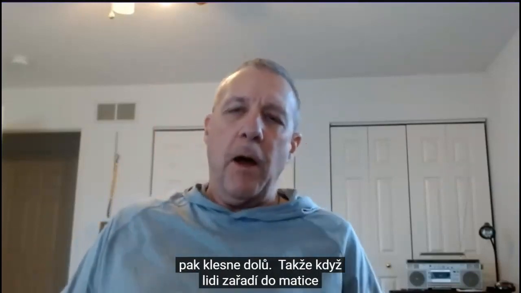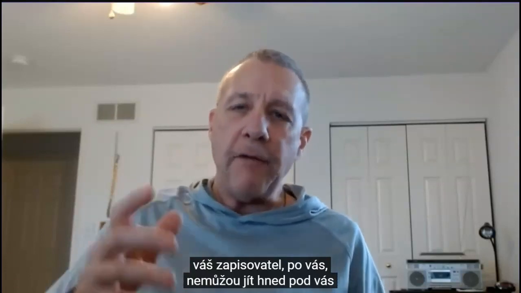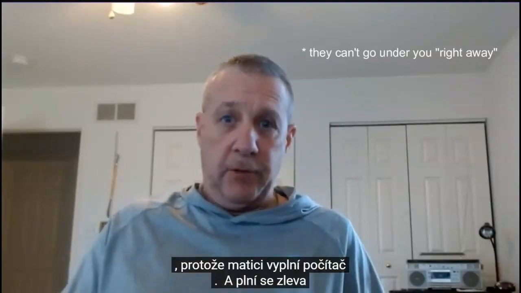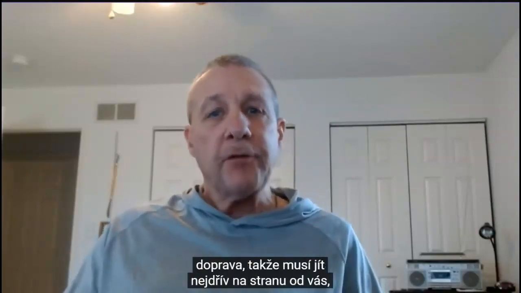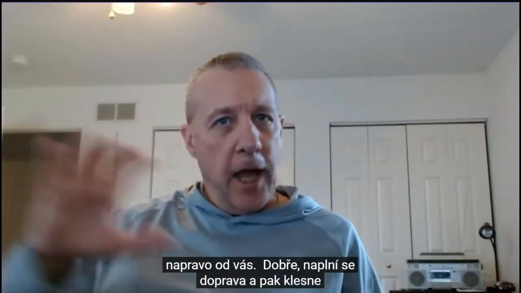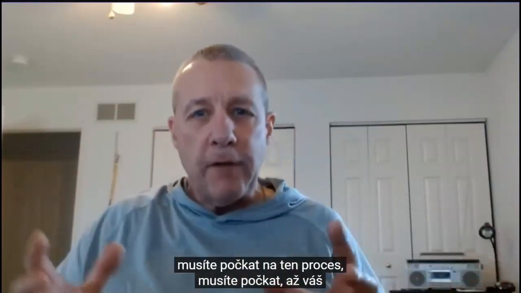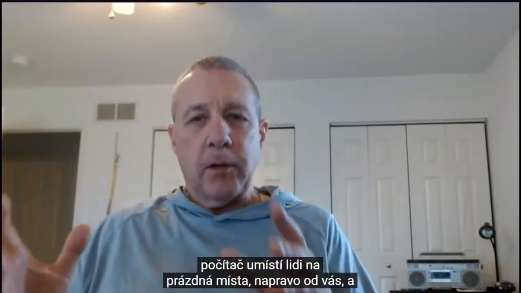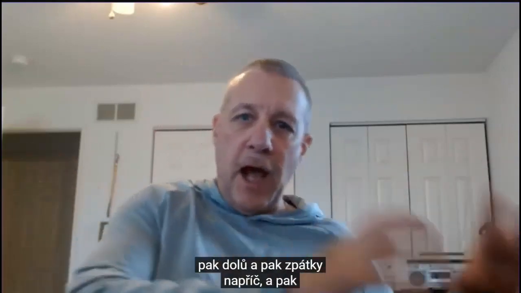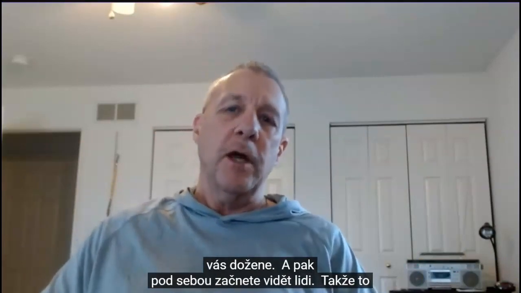So when people are put into the matrix by your enroller after you, they can't go under you because the computer fills the matrix left to right. So they have to go to the side of you first, to the right of you, okay? And it fills to the right, and then it drops down, goes back to the left, and comes back across. So you have to wait for that process. You have to wait for the computer to put the people in the empty spots to your right, and then down, and then back across, and then it'll catch up to you.